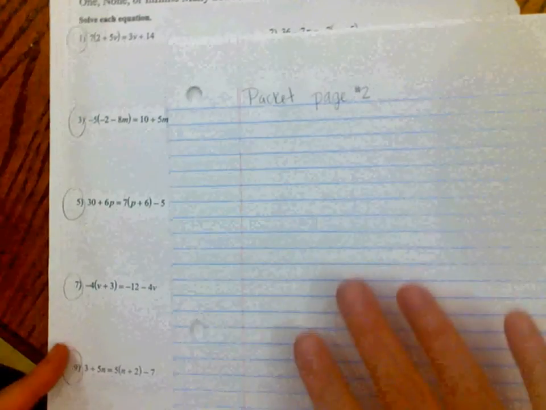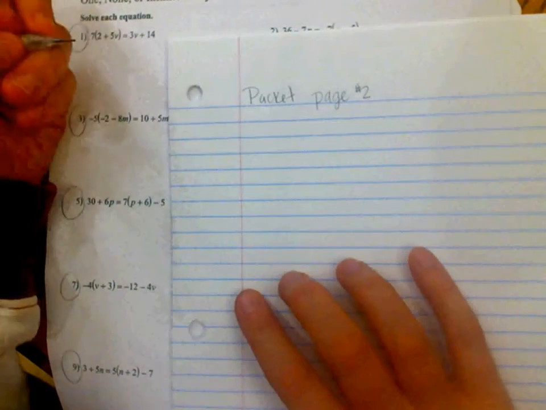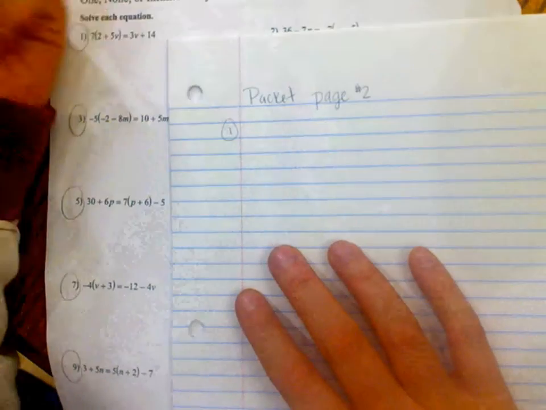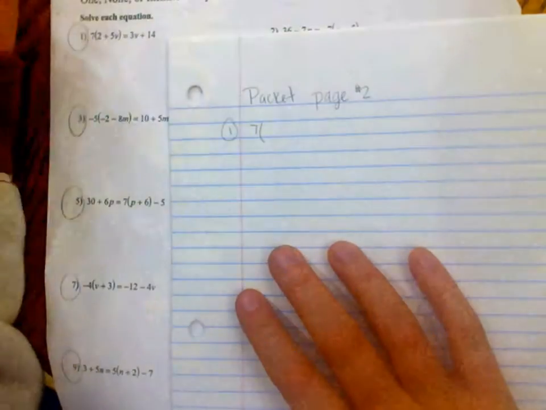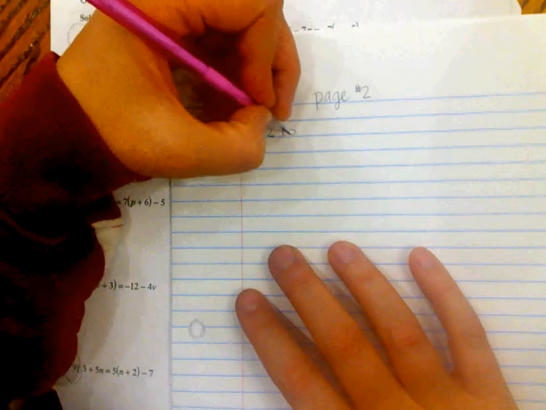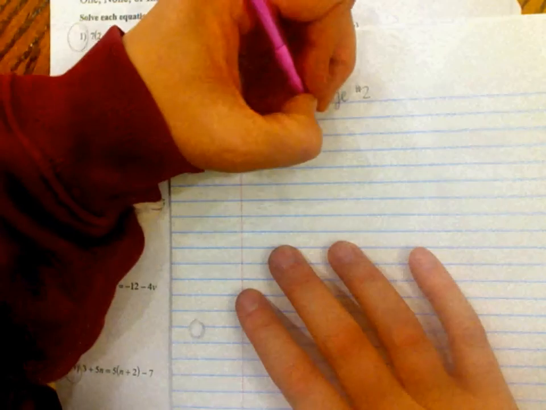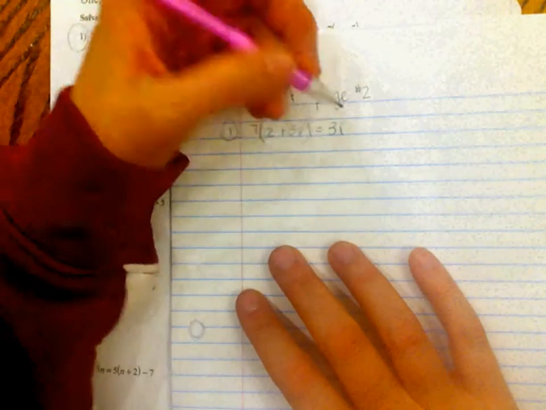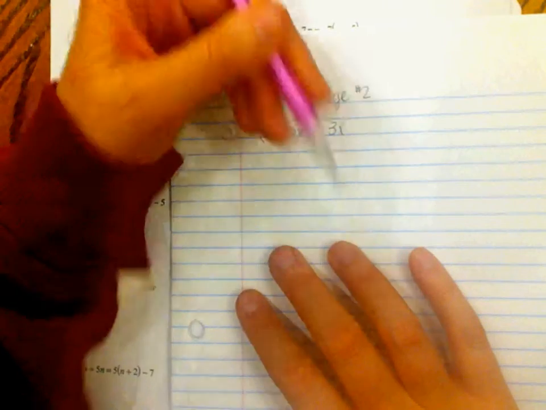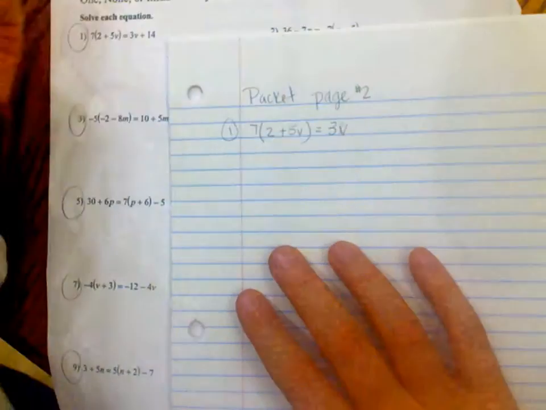Okay, starting with number 1. I'm going to write mine on notebook paper. Okay, and I'm going to rewrite the problem. 7 times (2 plus 5v) equals 3v plus 14.